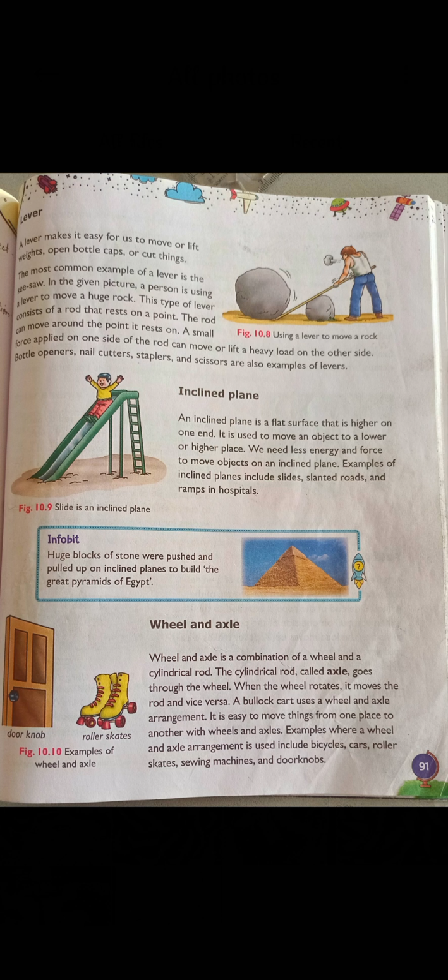Here in this figure, a man is able to move this hard rock by using a lever. So a small force applied on one side of the rod can move or lift a heavy load on the other side. Other examples of levers are bottle openers, nail cutters, staplers, scissors, etc.